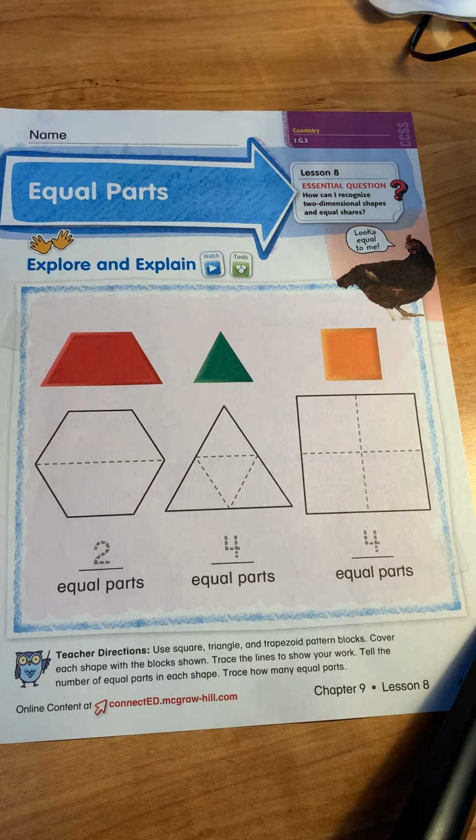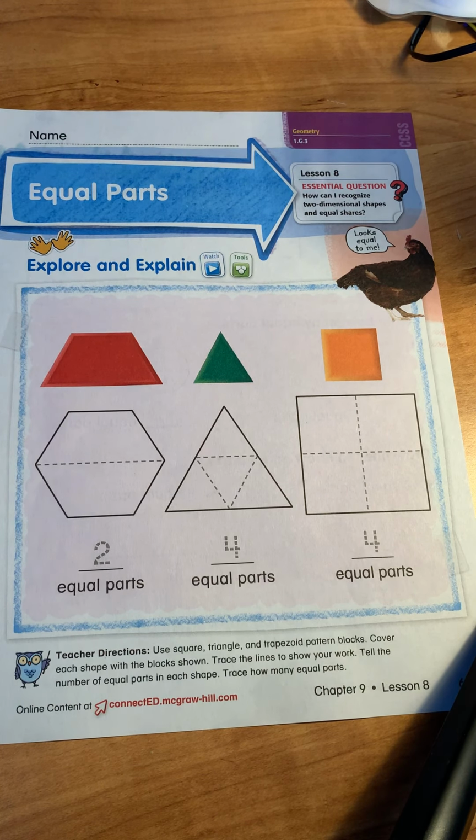Hello, friends. Today we're working on page 681. This is chapter 9, lesson 8, and we're going to be working with equal parts. So let's start out by reading the teacher instructions down here.